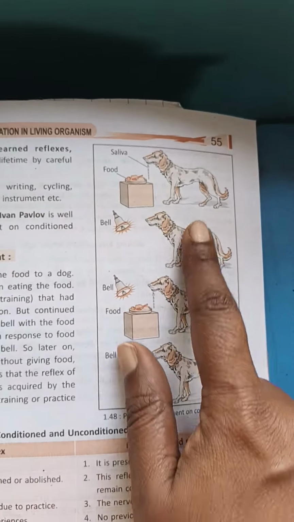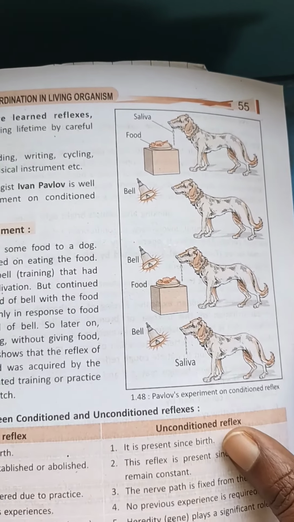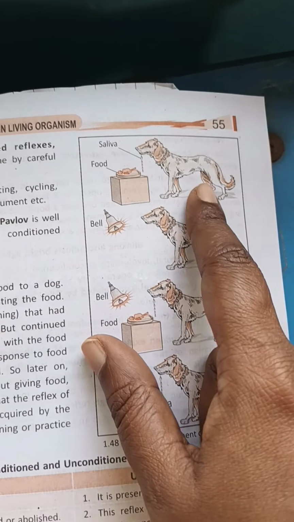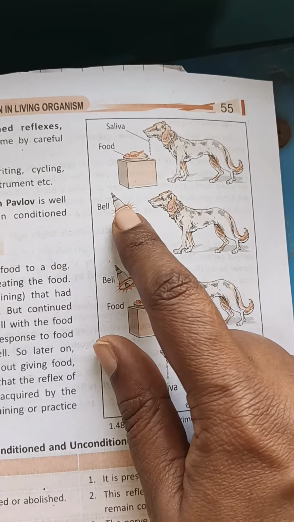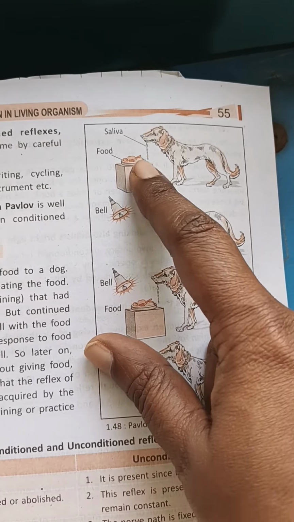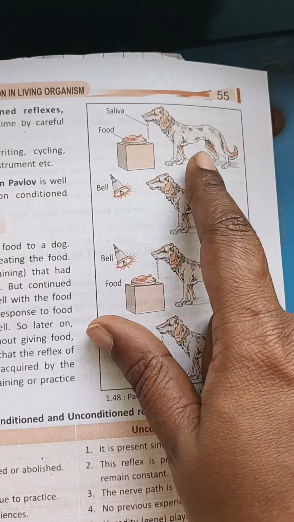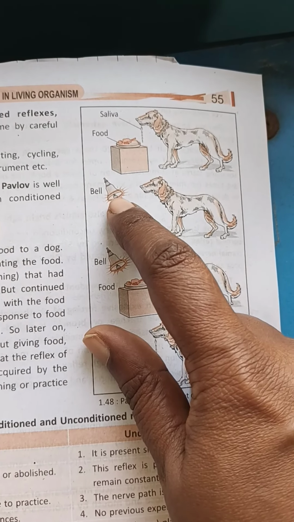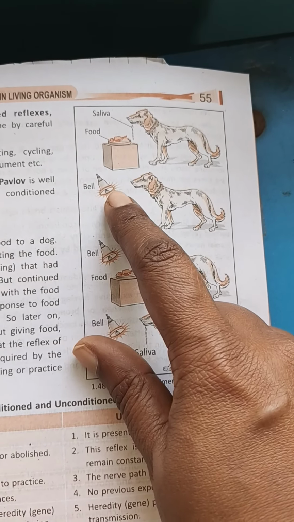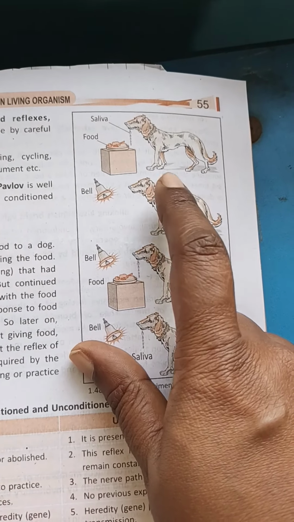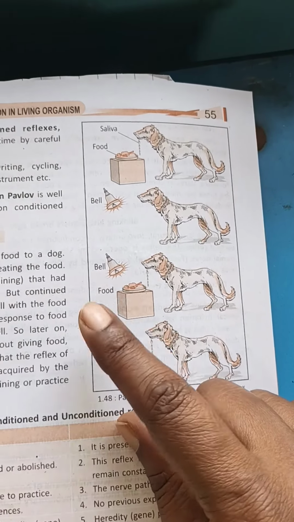The Pavlov experiment: this conditioned reflex was proved by the scientist called Pavlov. What did he do? Whenever he provided food to the dog, he used to ring the bell, and after ringing the bell, he used to provide the food. So the stimulus which was given to the dog is the bell, and this bell was linked up with the food. As soon as the bell used to ring, the dog used to salivate, and the food was provided. Now this was repeated for months.